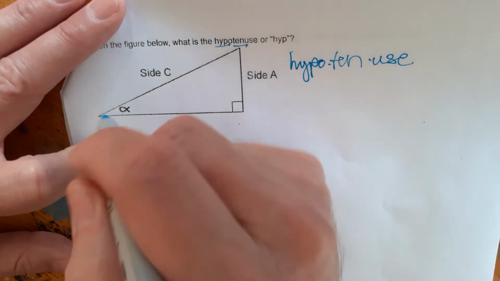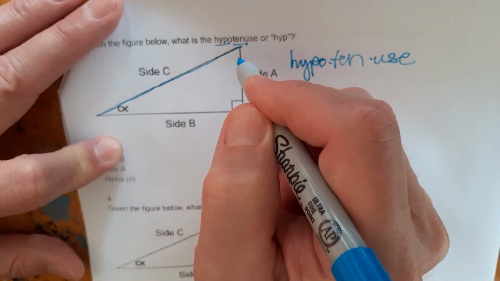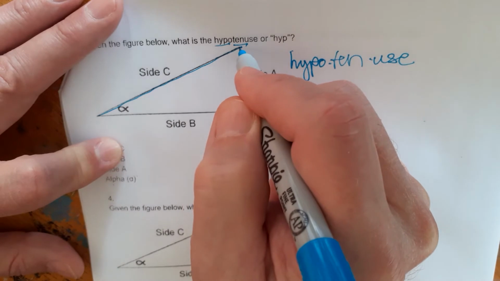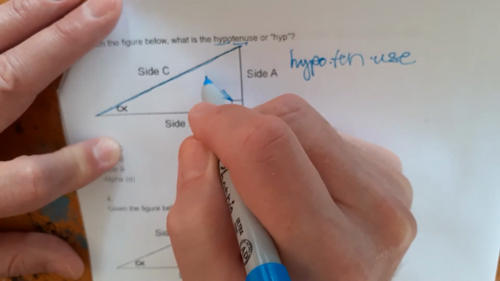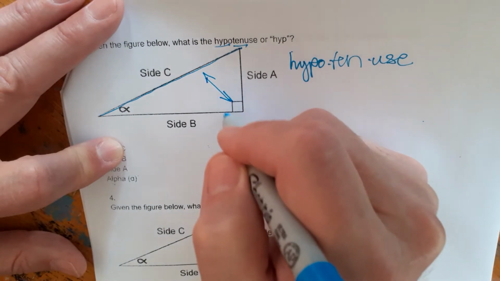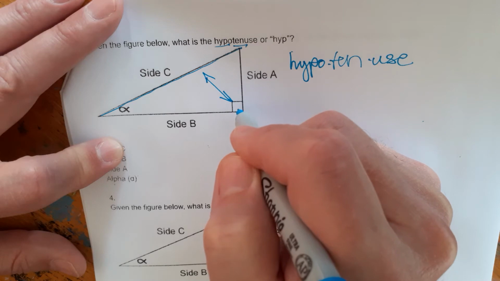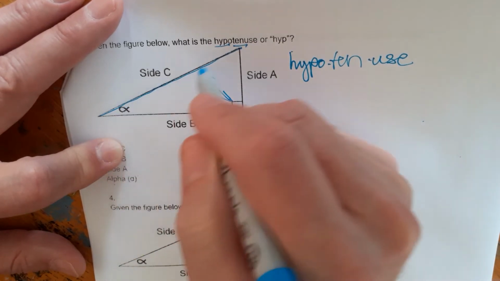Hypotenuse has two characteristics. It's the longest side. Notice side C is visibly the longest side. I can just look at this triangle, right triangle, and go, hey, that side C is the longest side, so I know it's the hypotenuse. It's also across or opposite the longest or the largest angle, which in a 90-degree triangle is the 90-degree angle. So anytime you have a right triangle, if you find the 90, go across from it, that's the hypotenuse.